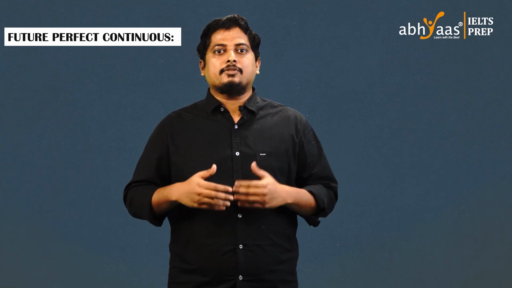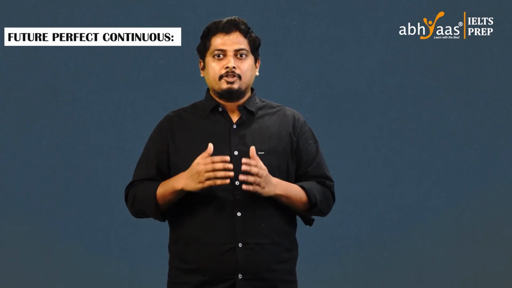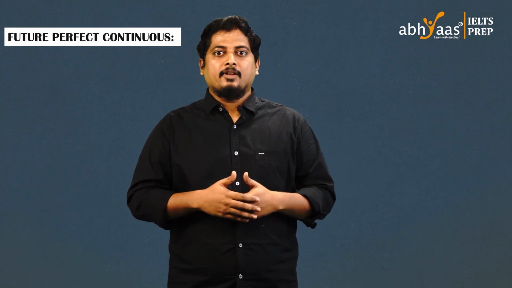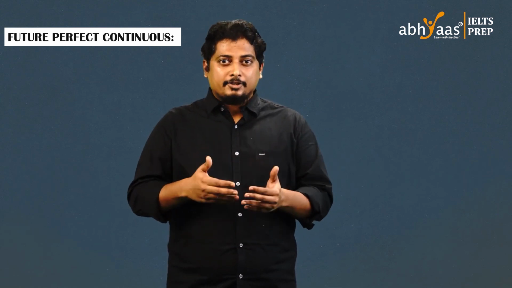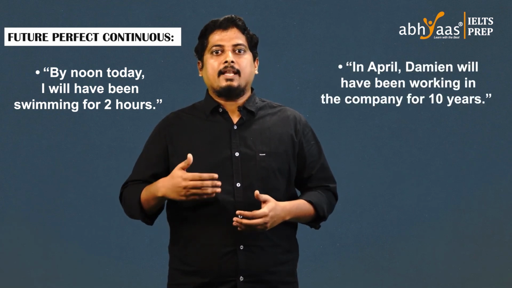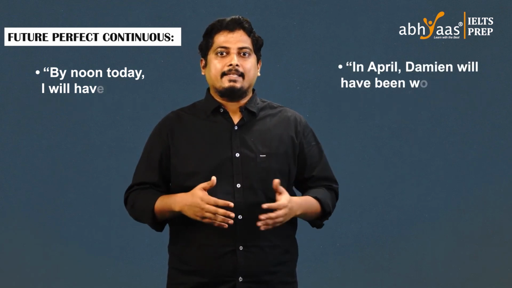Future perfect continuous tense. The tense that is used to describe actions that will continue up until a point in the future. For precision, it is a verb tense that describes actions that will continue up until a point in the future. The future perfect continuous tense consists of will plus have been plus the verb's present participle, that's the verb root plus ing. By noon today, I will have been swimming for 2 hours. In April, Damien will have been working in the company for 10 years.